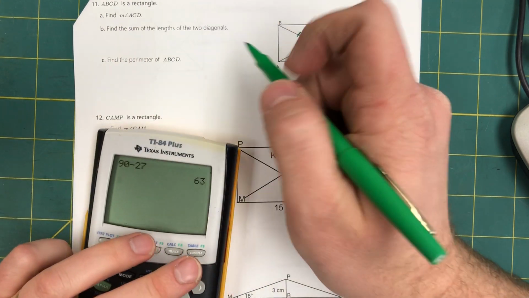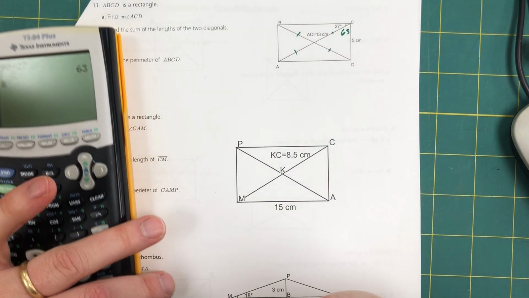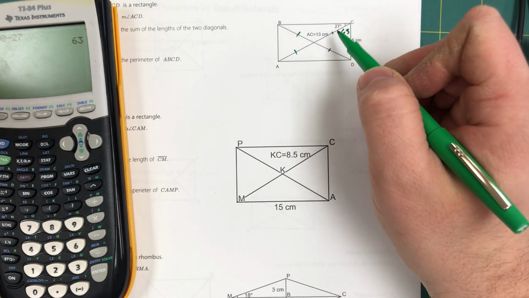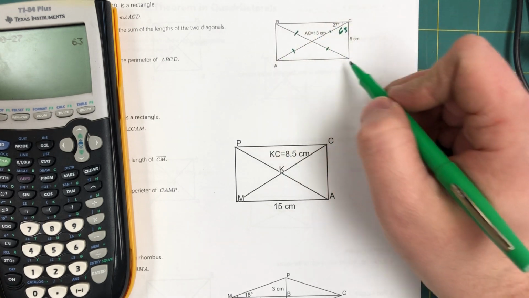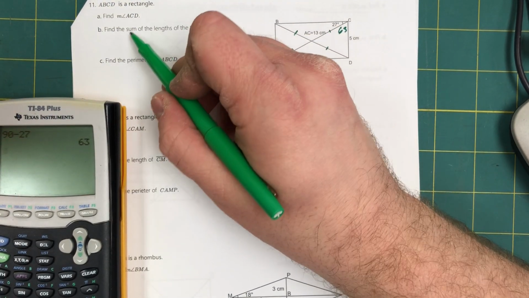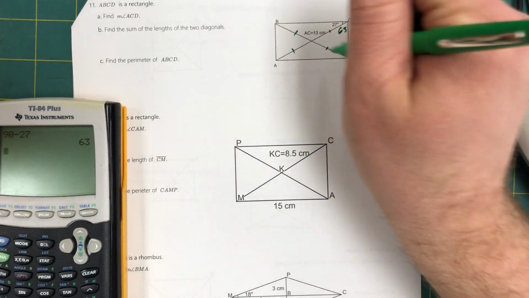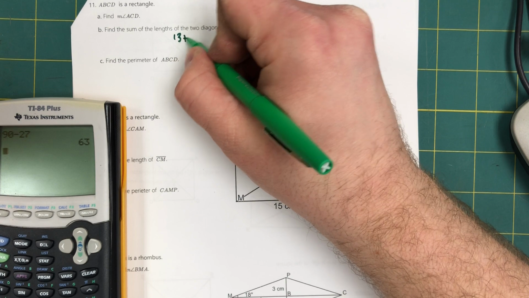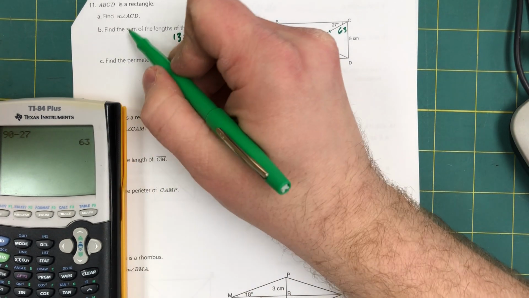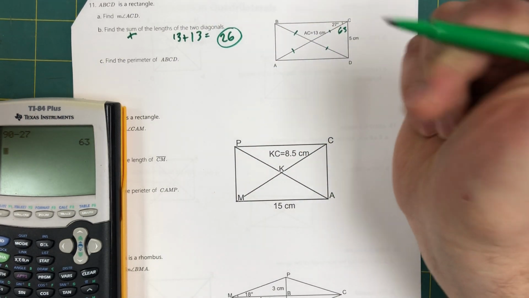Okay. Find the sum of the lengths of the two diagonals. It says AC is 13. What's the other diagonal? Oh, wait, it's the same, also 13. The sum of the lengths of the two diagonals. Well, what's one of the diagonals? 13. What's the other one? 13. Ooh. 26. Because the sum means add, and the two diagonals are the crisscross.